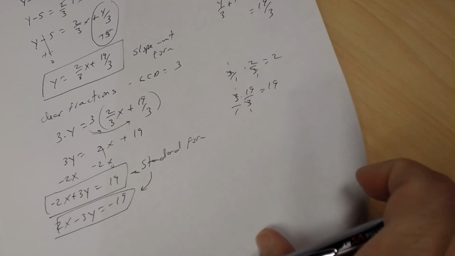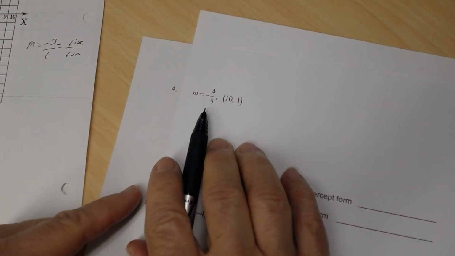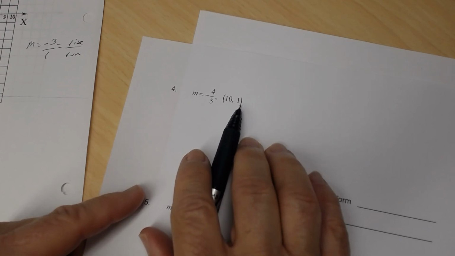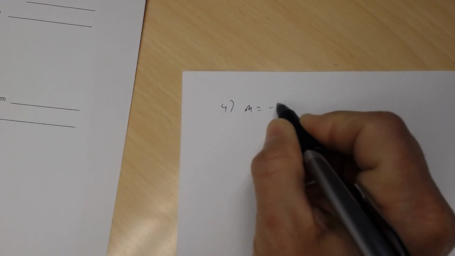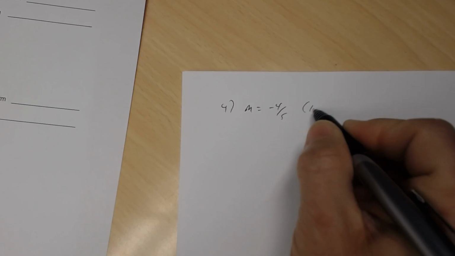All right, number 4. Okay, so number 4, you're given, let's see, number 4, where's number 4? All right, so number 4, you're told that the slope is negative 4/5 and it passes through this point. All right, so the slope is negative 4/5 and it passes through the point 10, 1.